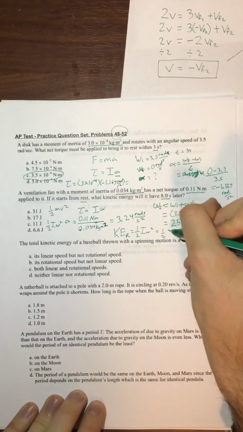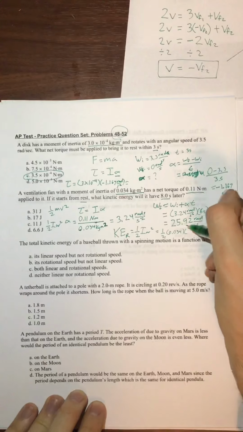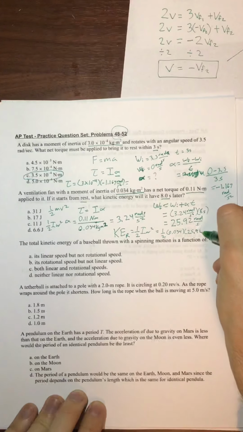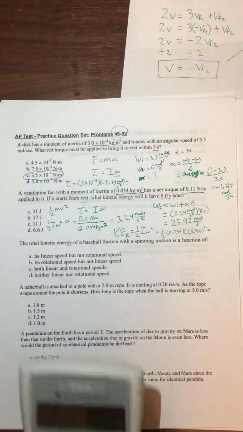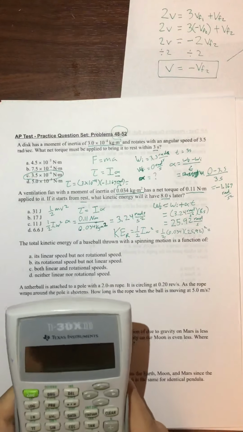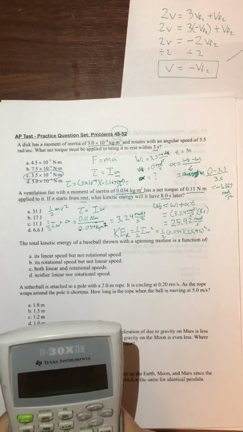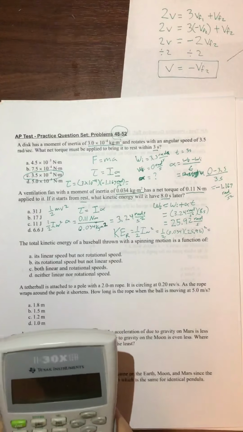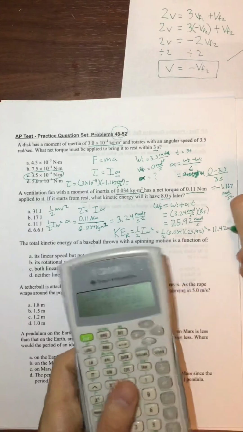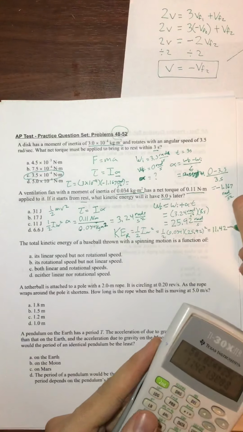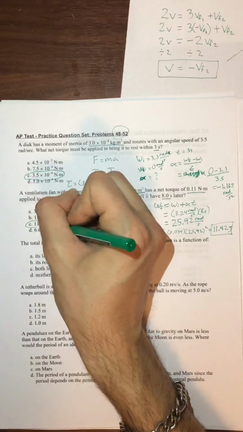So 1/2, the I they gave us was 0.034. And then the angular velocity we just found was 25.92, and that'll be squared. And we plug those numbers into a calculator and solve. So 0.5 times 0.034 times 25.92 times 25.92. That gives me 11.42 joules. The closest answer to that is 11. So that's answer C.